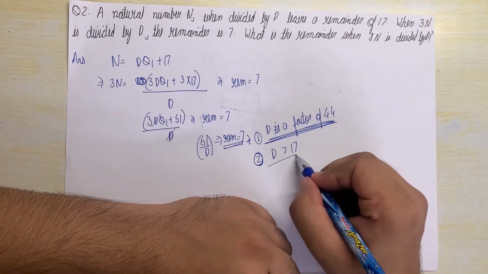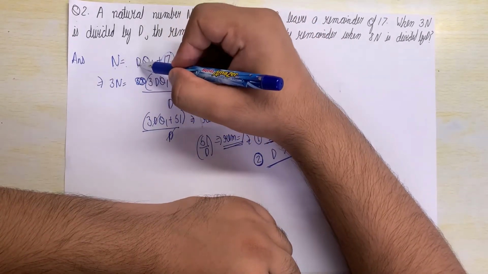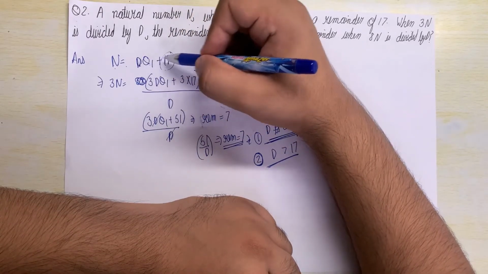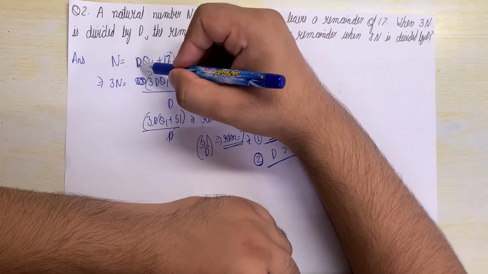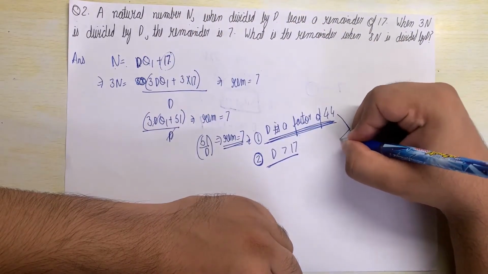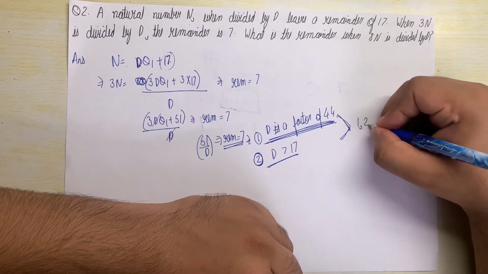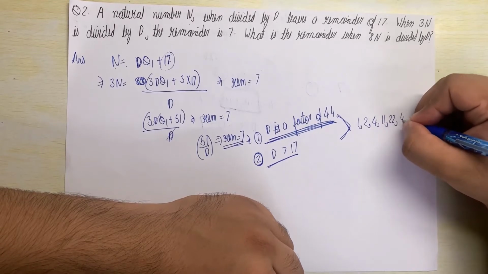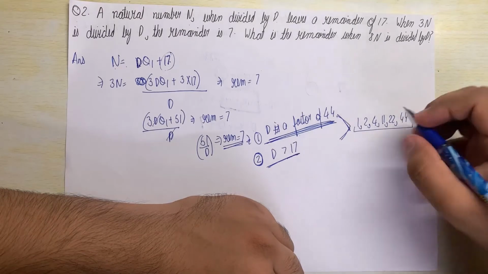So note, why is this? Since we are getting a remainder of 17 when we divide n by d, that means that d is greater than 17, because if it was smaller than 17, then the remainder cannot be 17. The remainder cannot be bigger than the divisor itself, correct? So we have these two pieces of information. Let us look at the factors of 44. That would be 1, 2, 4, 11, 22 and 44. Of these factors, the numbers which are greater than 17 are only 2.